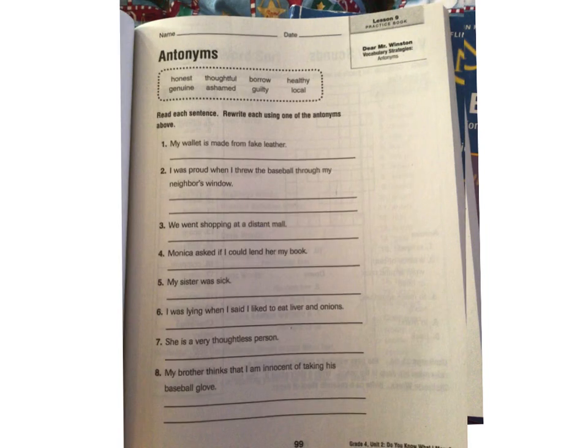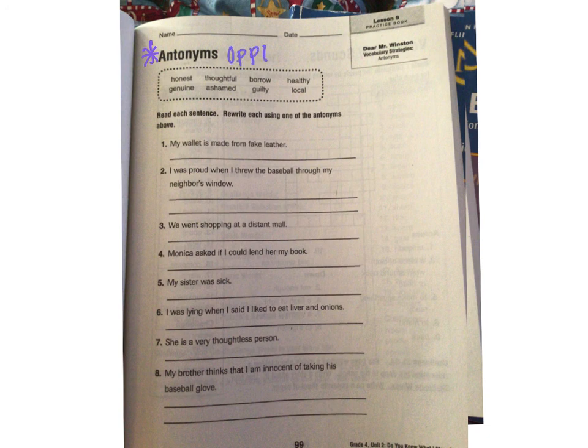All right, here we are. And guess what? Antonyms. Every single person remembers antonyms from 3rd grade, I bet. I'm hoping, okay? Because in 3rd grade, we learned about antonyms and synonyms. Today, we're doing antonyms, which is opposites. I need you to write that up here.